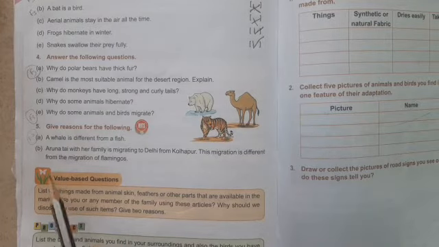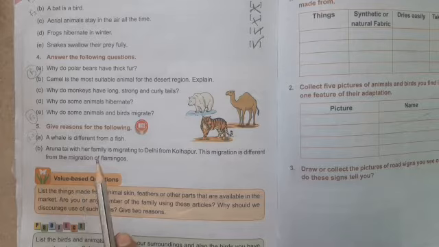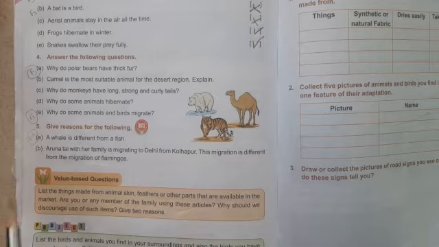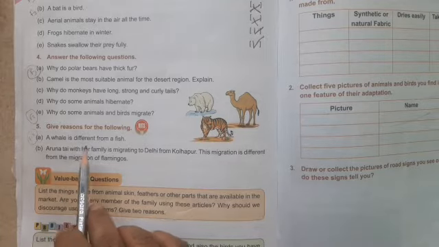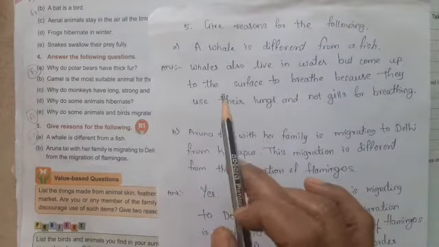Question number 5. Give reason for the following. A whale is different from a fish. Answer.